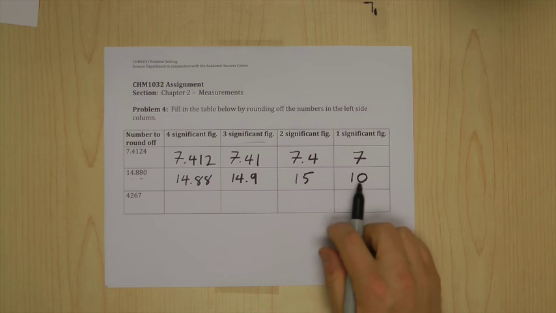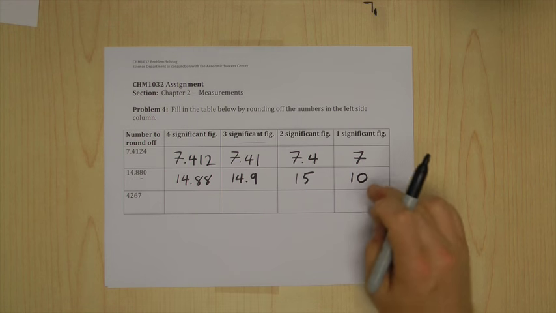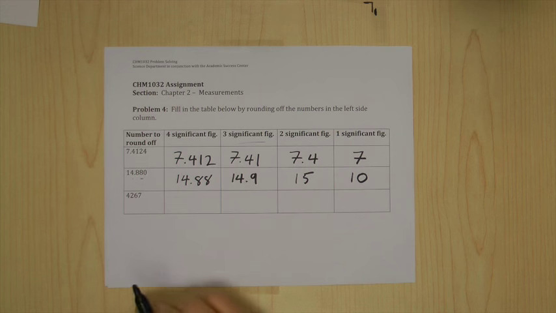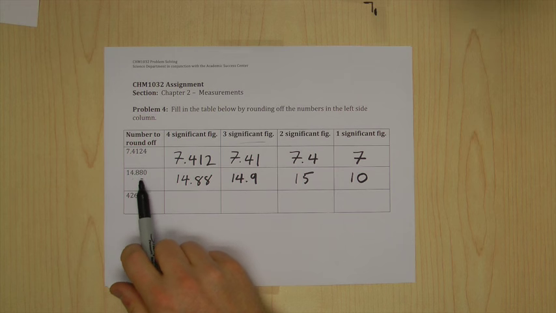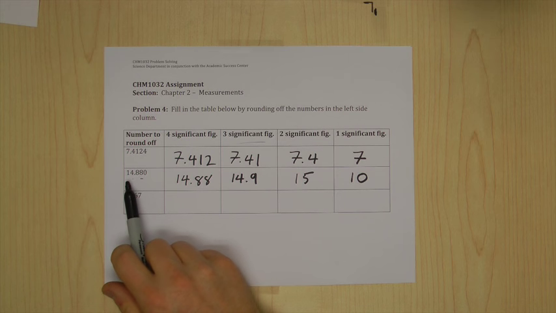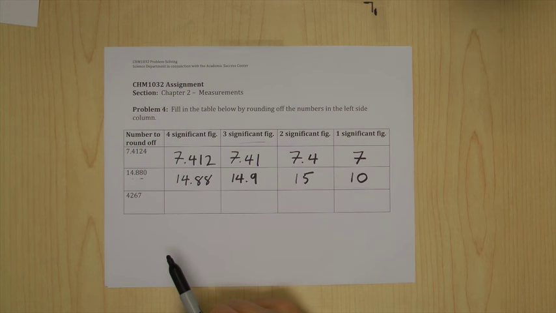All right? Now that's confusing. I know it's confusing. So that's why the next question is designed to help reinforce this thing. Okay? Always think about money in these questions. If you have $14.88 and I ask you to round that to one significant figure, you're certainly not going to say 1. Okay? You're going to say 10 because you have more than $10. All right? But rounding it to one significant figure forces it to go down to 10.